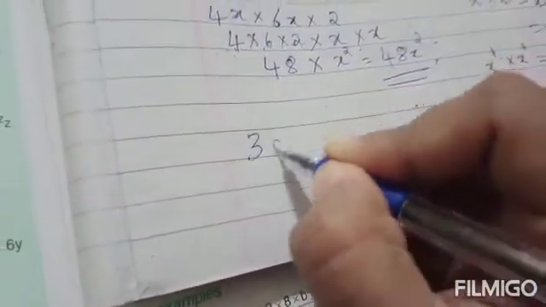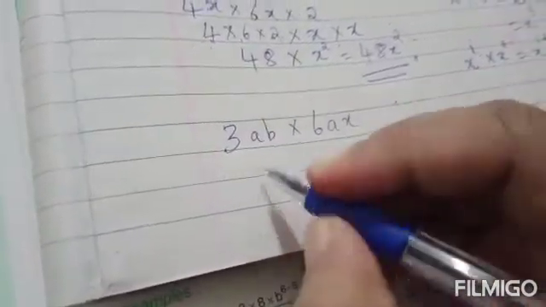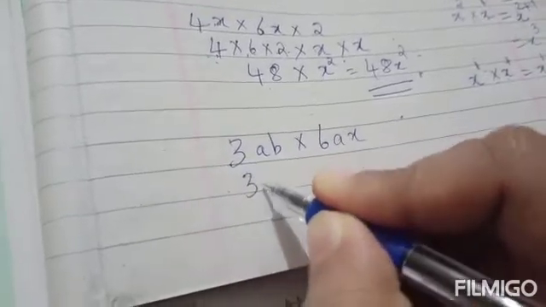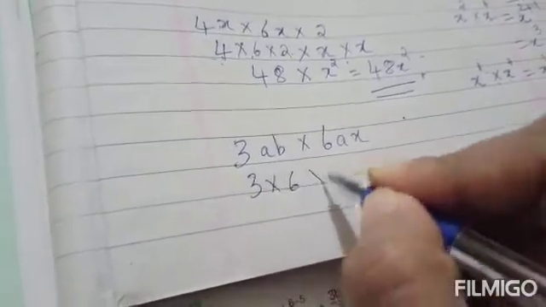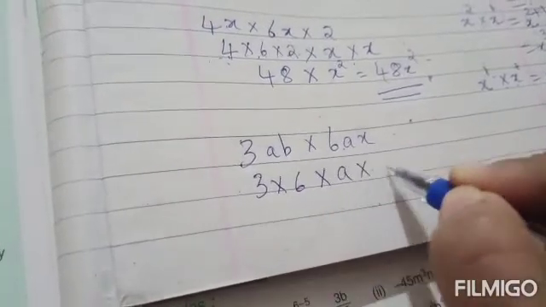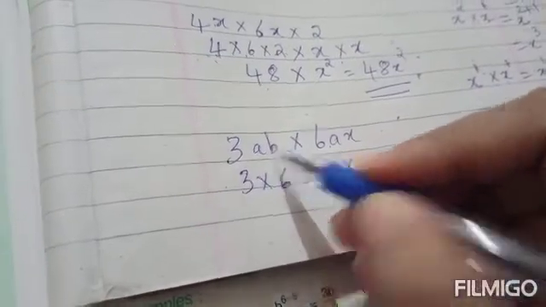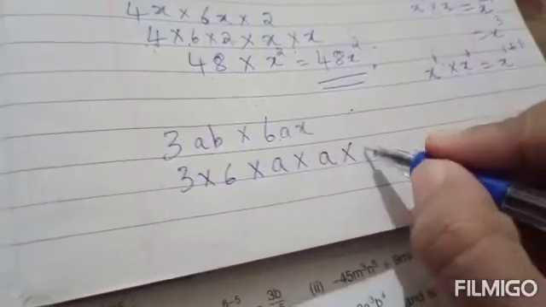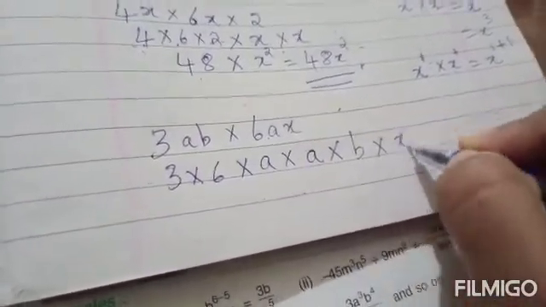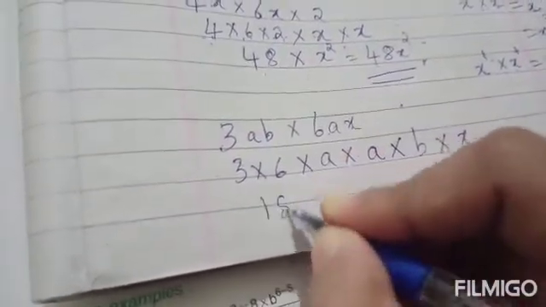Okay. Next second one, 3ab into 6ax. So 3ab into 6ax. We can group first. So 3 into 6 into a 2 times it is there. So a into then here 1b is there. Here 1x is there. So b into x. Okay. Now 3 into 6 it is 18.